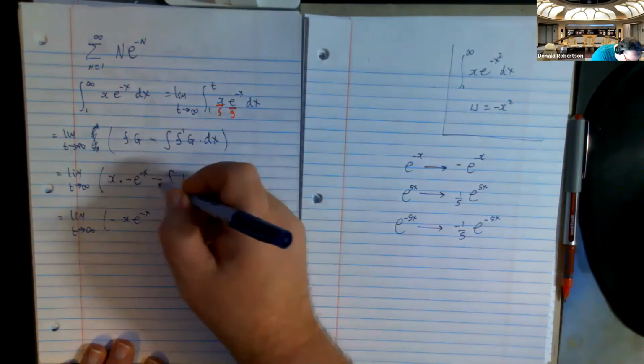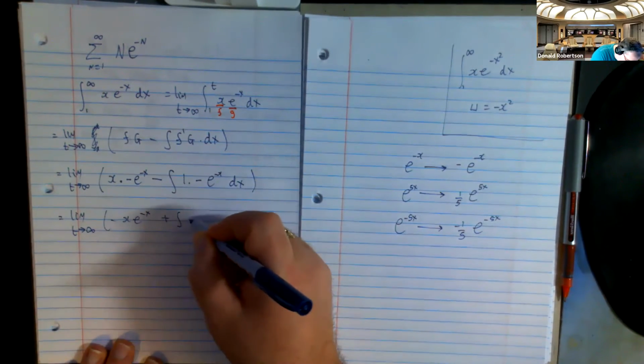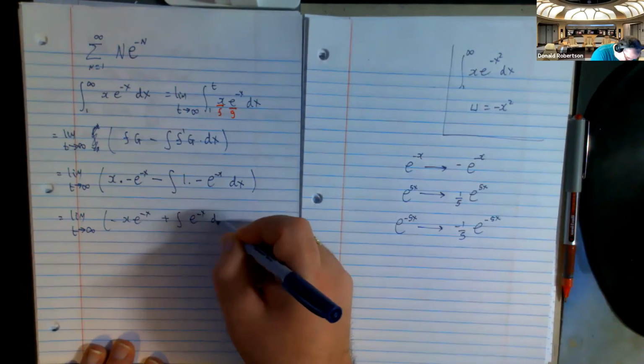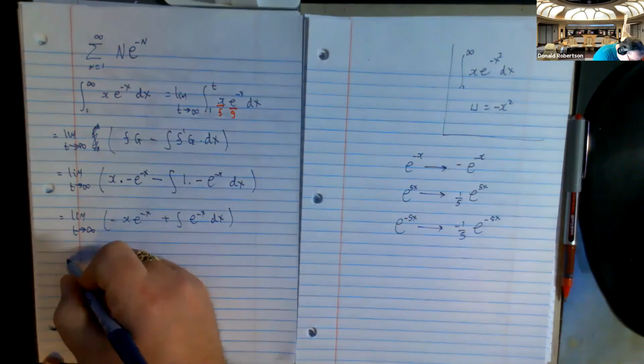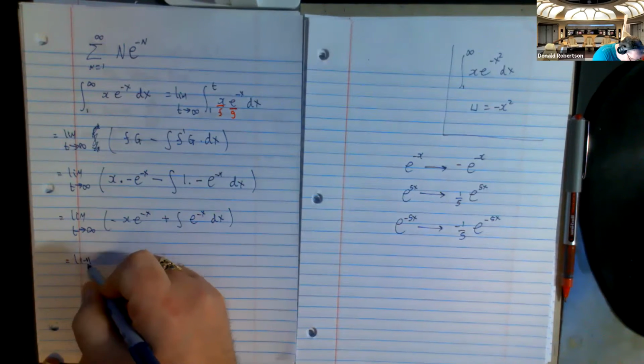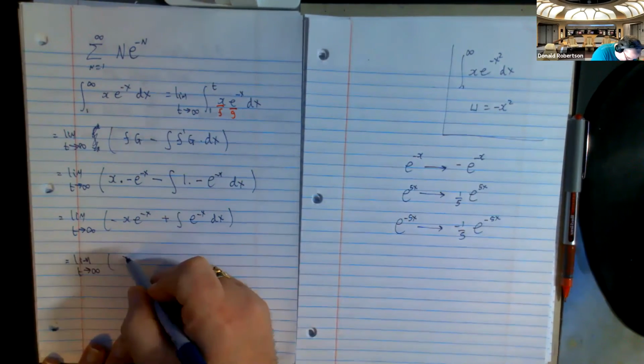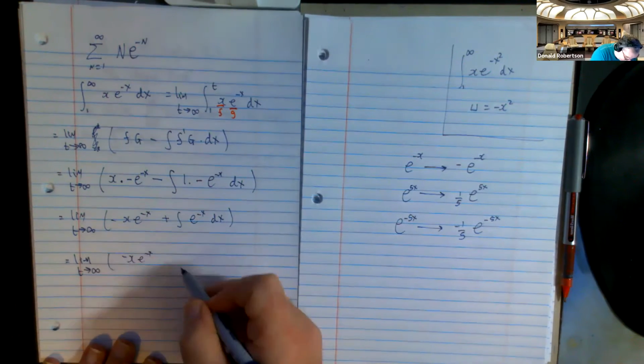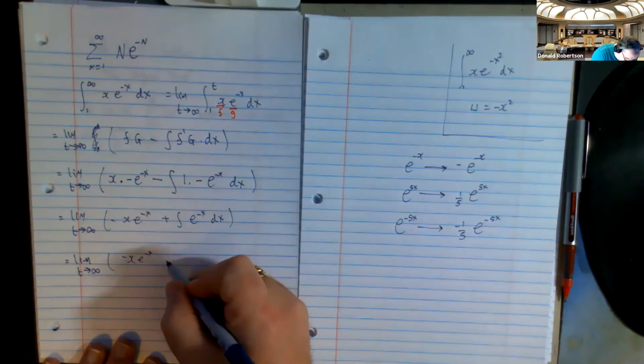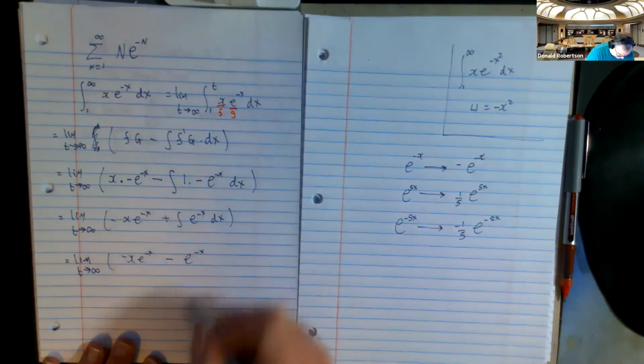The negative of a negative cancels out, and all you're left with is this fella. And now you can do the limit as t tends to infinity. That guy stays put. And this fella is negative e to the negative x.